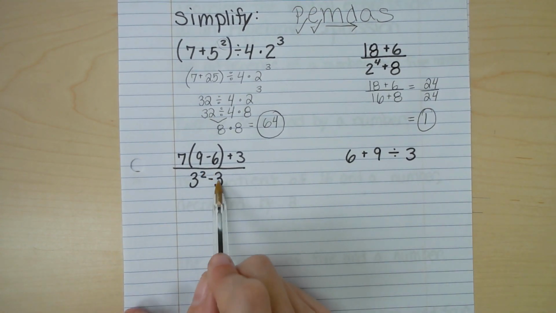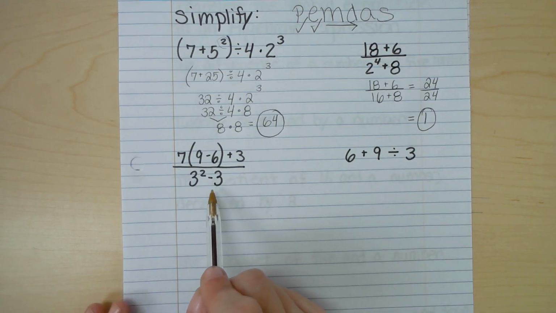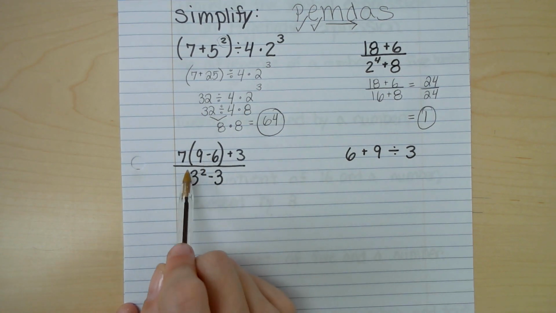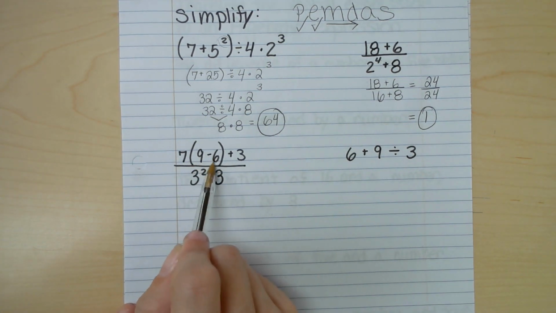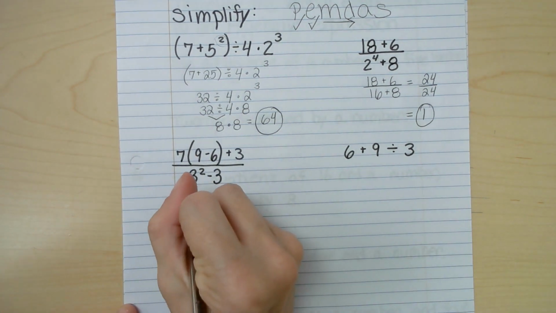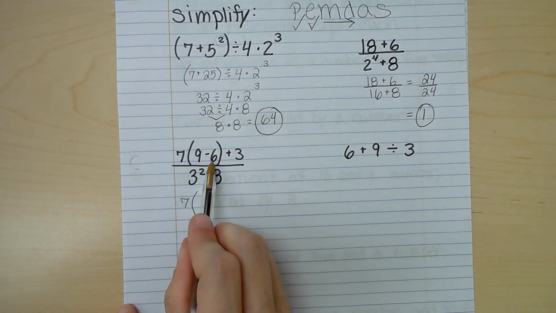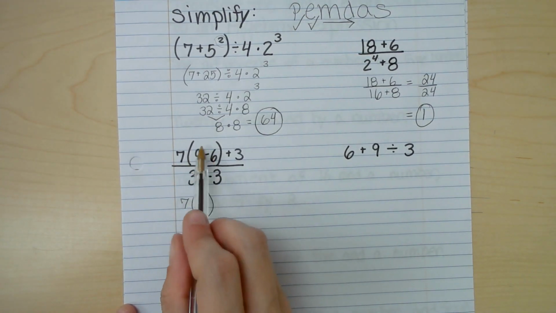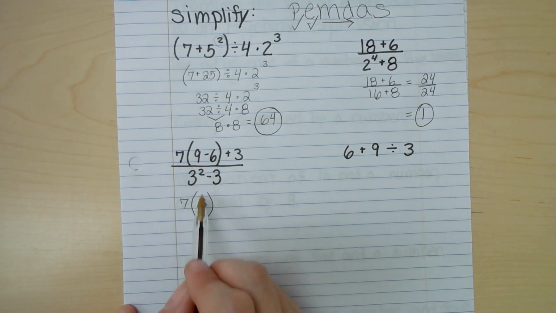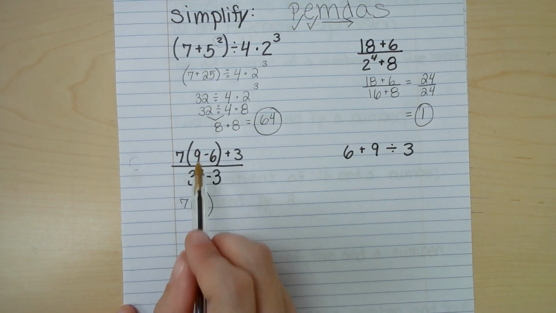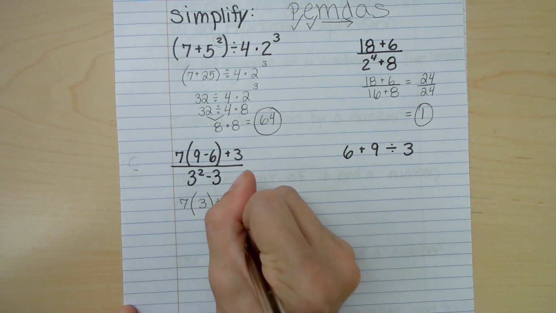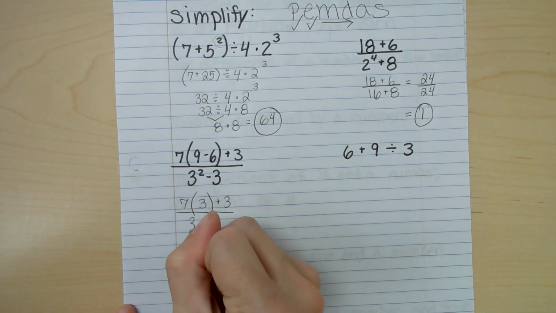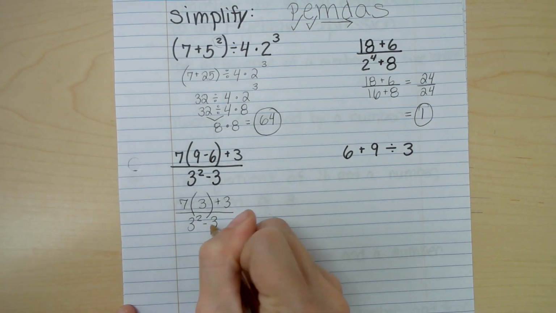Moving on, hopefully you've already done this. If not, pause the video, try it now, and then join me to check your work. Here I have parentheses, so I'm going to start there. So this will become 7 times 9 minus 6 is 3. I replace what's inside the parentheses with the answer I got from my subtraction. Then I bring down plus 3, and 3 squared minus 3.